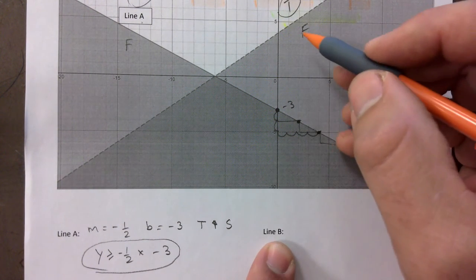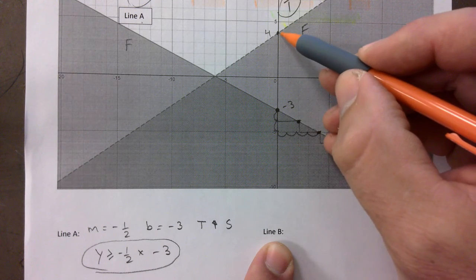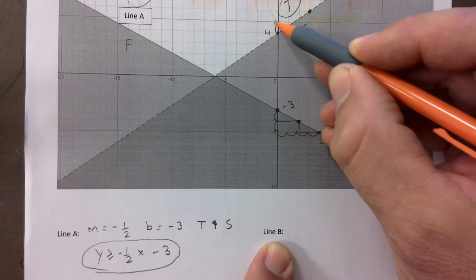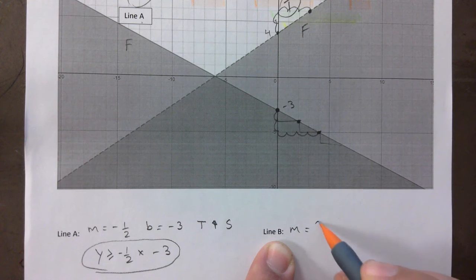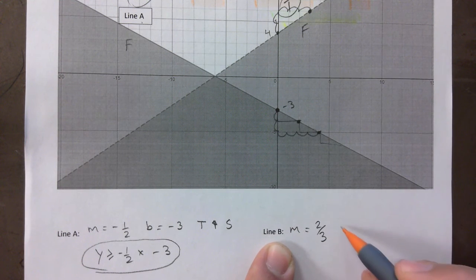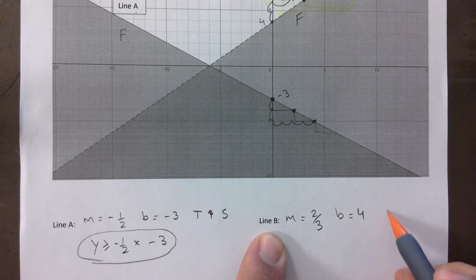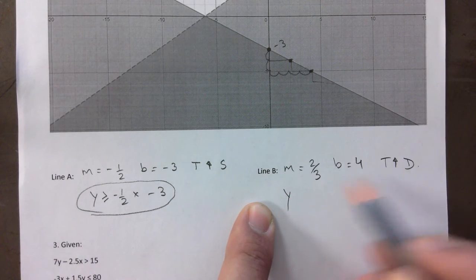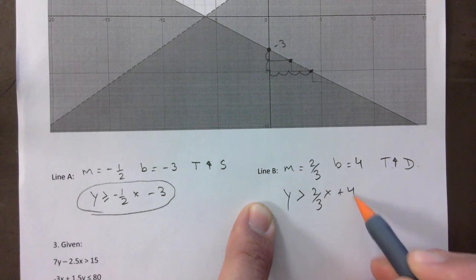Okay, slope for this second line, I'm at 4 here. So I scan and I see right there that there's another point. So 1, 2, 1, 2, 3. Positive 2 over 3. And the intercept is 4. True is above, and it's dashed. So that means that I'm going to have to go y is greater than 2/3 x plus 4.